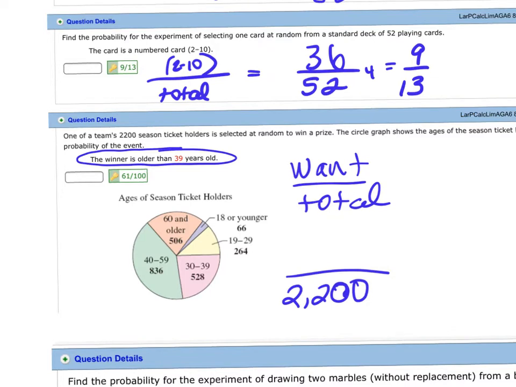So go to your chart. Would you agree with me that we're talking about this population and this population? Yes. Okay, so what do I do with those two numbers? You add them. I'm going to add them. So it's 836 plus 506, which gives me what? 1,342. 1342 divided by 2,200.